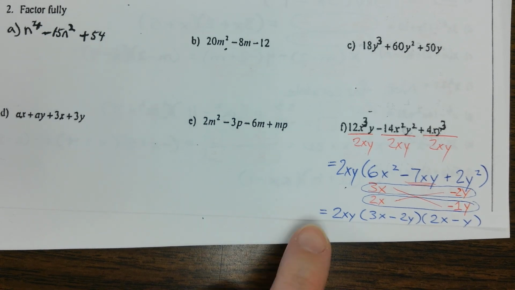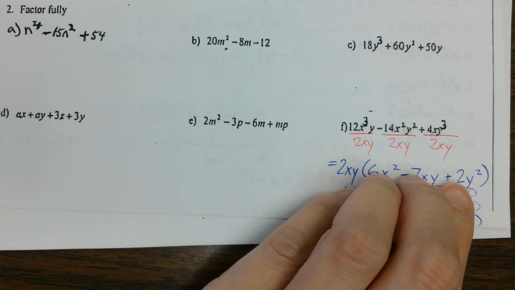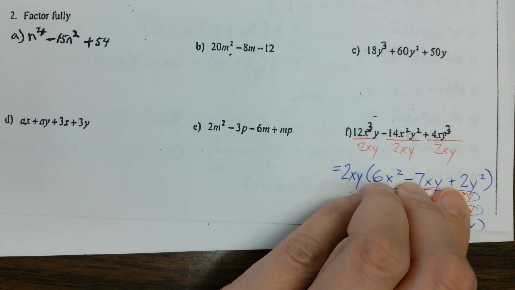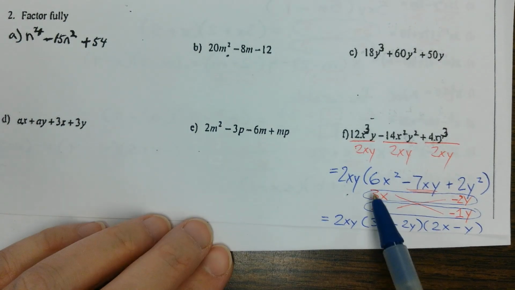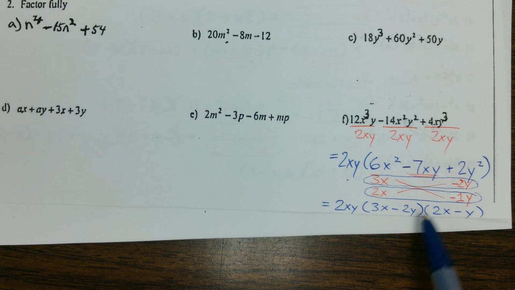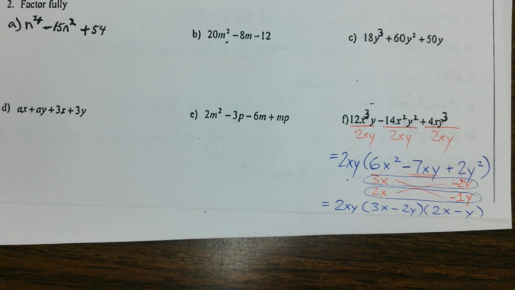How many of you got that? Okay, good. How many of you stopped here? Thank you for your honesty. So make sure that after you factor, you take another 30 seconds to look at it to see if you have factored fully.